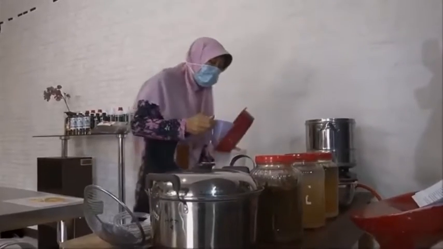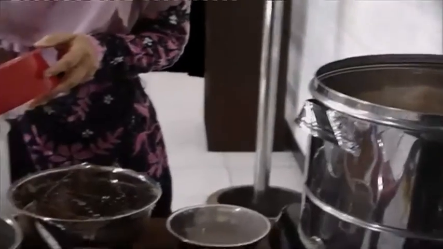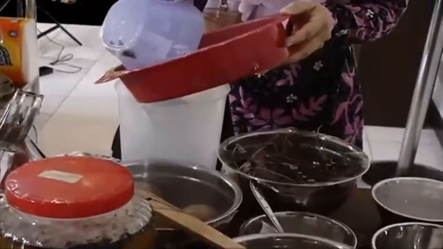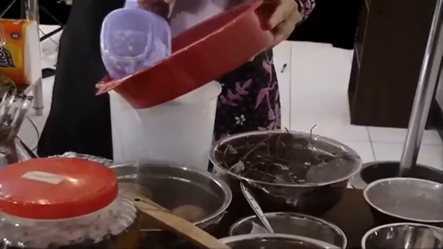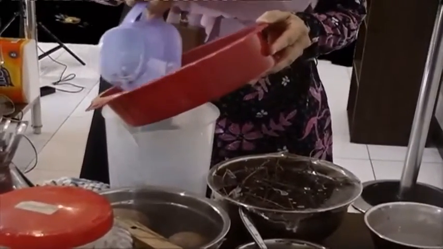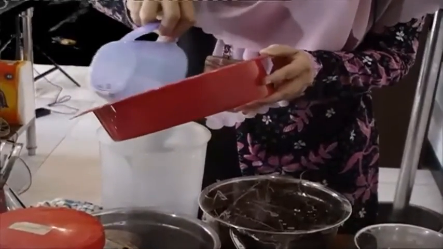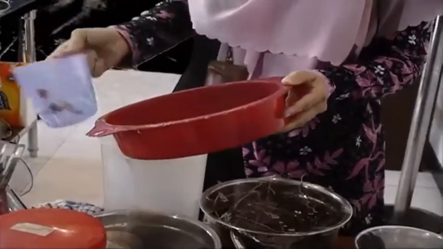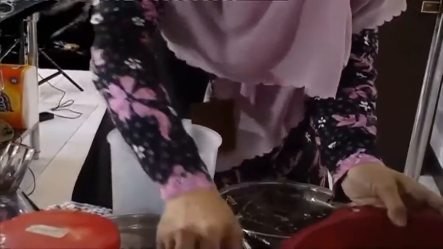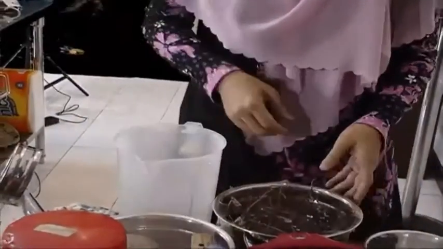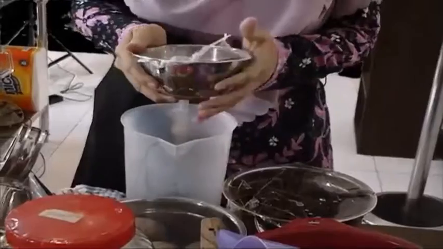But I'm sorry, this is a simulation. It's still hot, but I filter it. Okay. Make sure the medium is cold, and then you can mix it with the bamboo root starter.